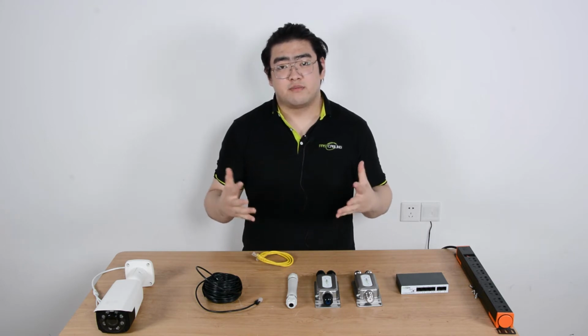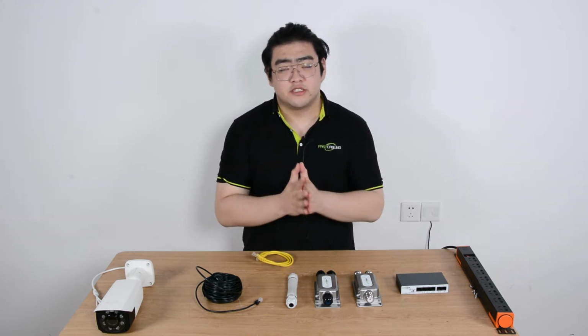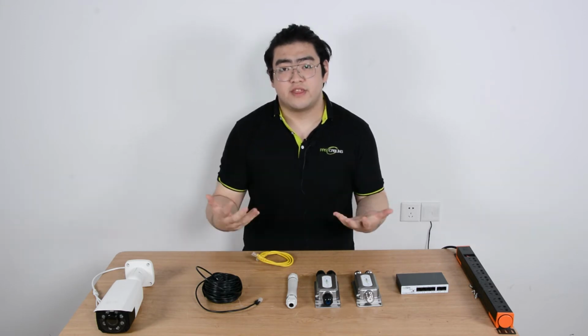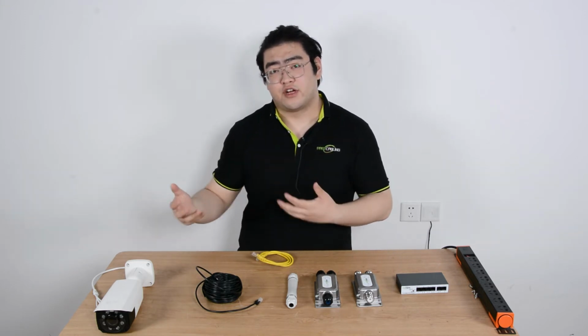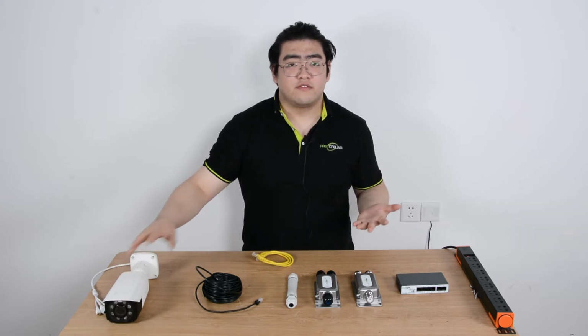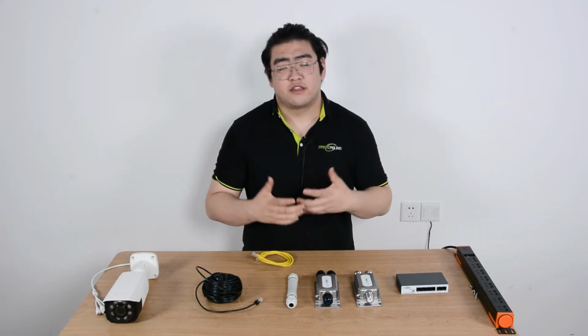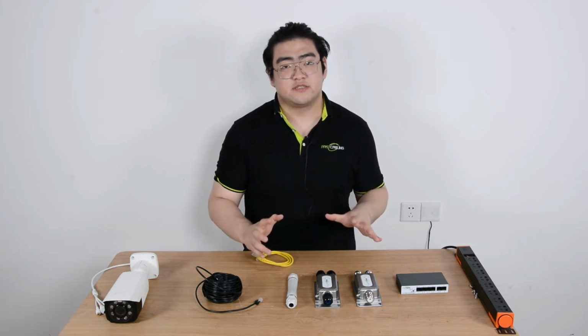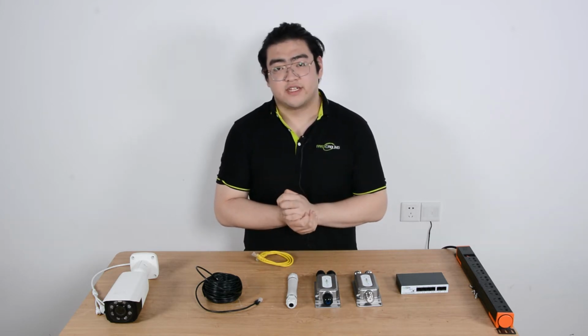The PoE signal can only go 100 meters, and after 100 meters, we would need the help from other devices to repeat that signal, and then it can go further on. There can be a lot of devices that repeat that signal, but today we're going to talk about PoE extenders, especially the 3 PoE extenders in front of us.